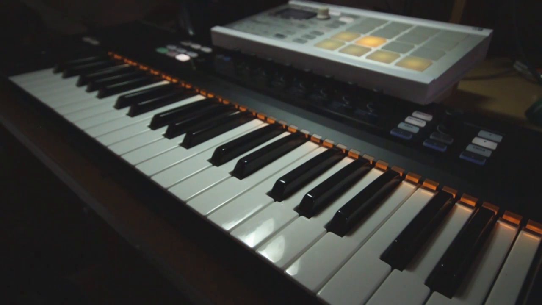So with that out of the way, let's go ahead and get into this tutorial and take a look at the Maschine project. So this started with a drum group here. I just had some nice drums that I liked the sound of, and I created a drum loop that sounded like this.